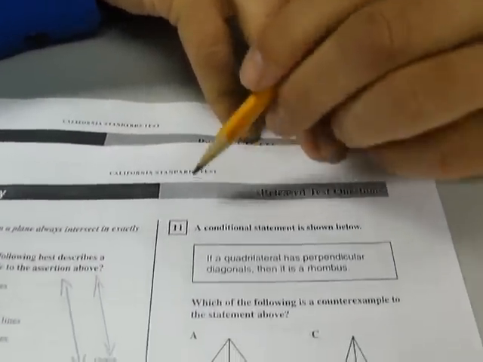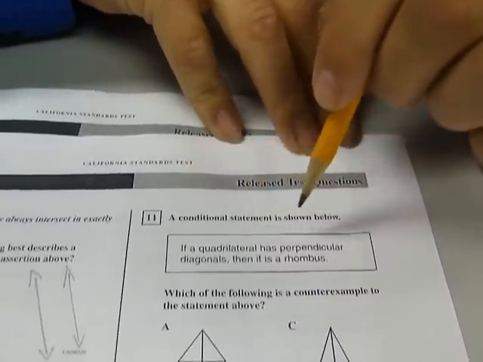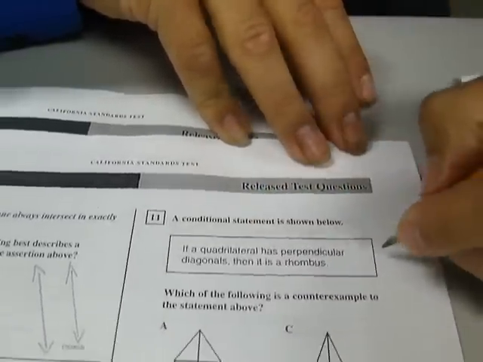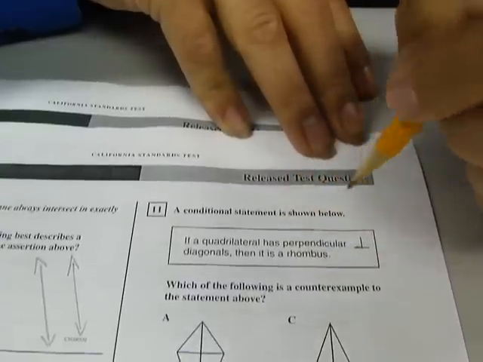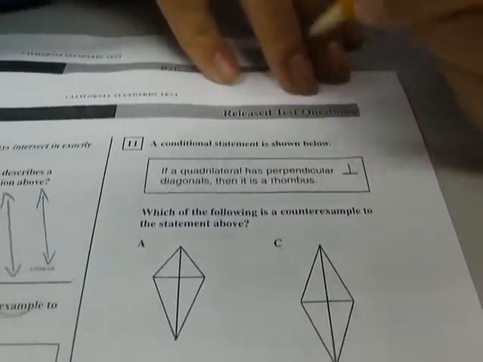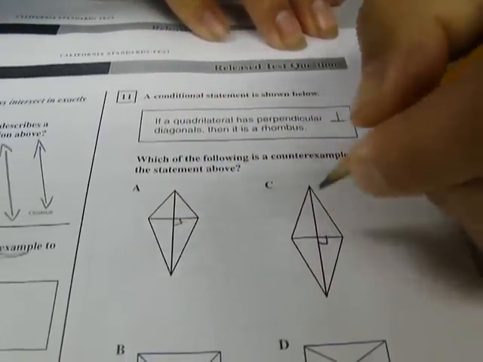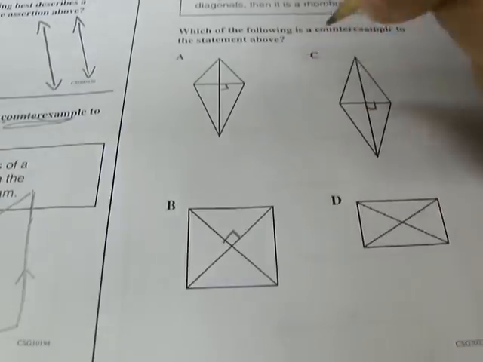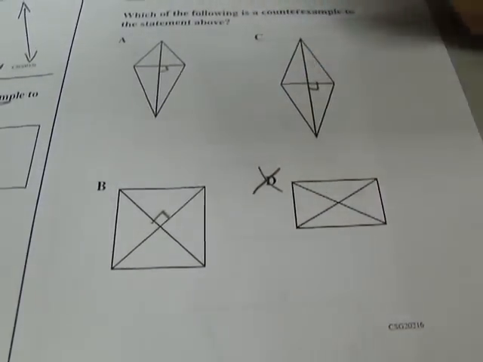All right, number 11. Your conditional statement is shown below. If a quadrilateral has perpendicular diagonals, so perpendicular means 90-degree intersection, diagonals, then it is a rhombus. So what we want to find is one that has perpendicular diagonals that's not a rhombus. So this one here definitely has perpendicular diagonals. This one also has perpendicular diagonals. This one doesn't. So this one cannot be the answer.